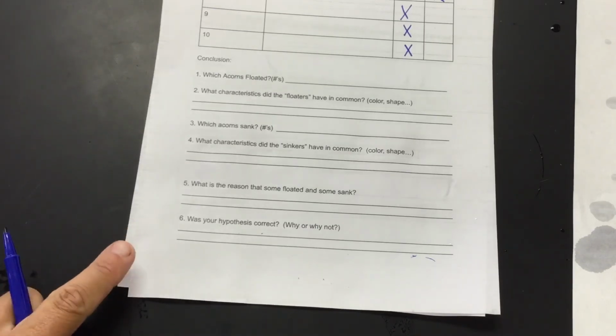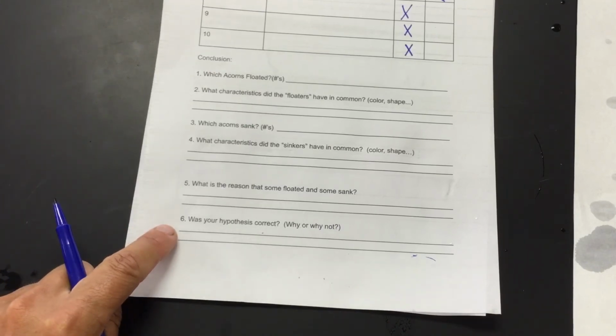And then go back and look at your hypothesis that we did on the very front page. Was your hypothesis correct? And this is not just a yes or no answer. You need to explain why or why not that hypothesis was correct. Okay, you can say, yes, the hypothesis was correct. It was said that acorns that had these traits would sink, and as seen by the data, that's what we see with my sinking acorns. Or, no, my hypothesis was not correct. Remember, hypotheses do not have to be correct. It is an educated guess.